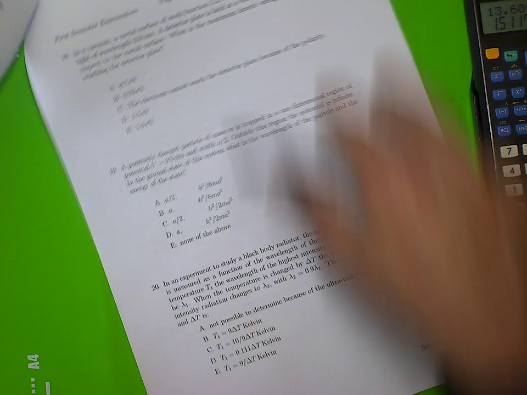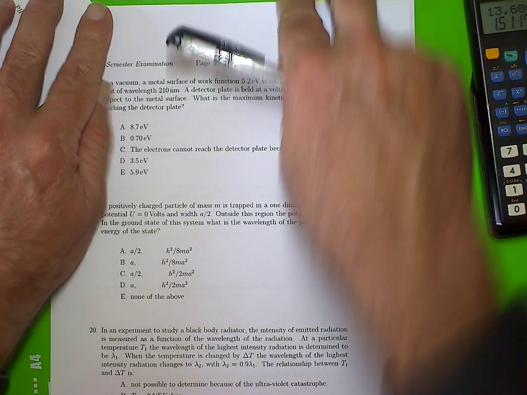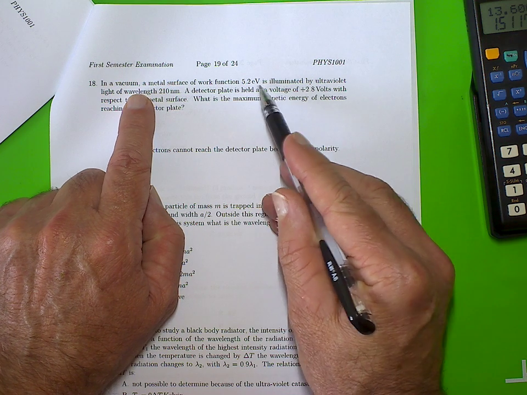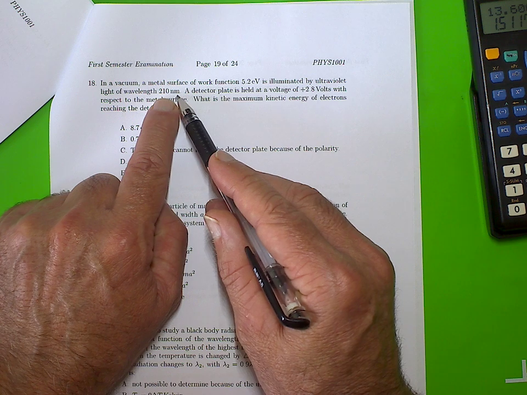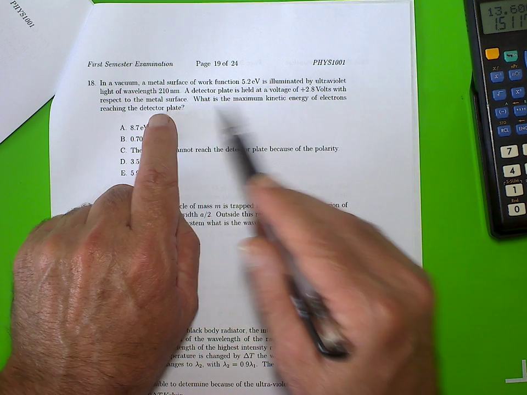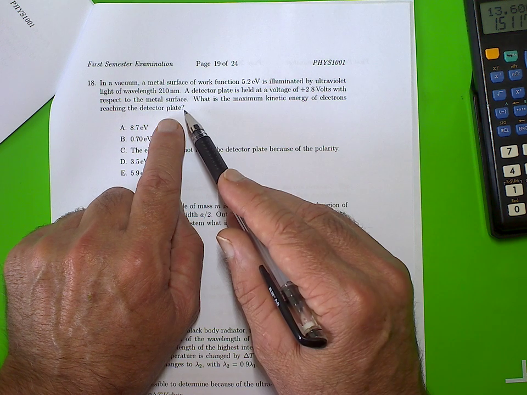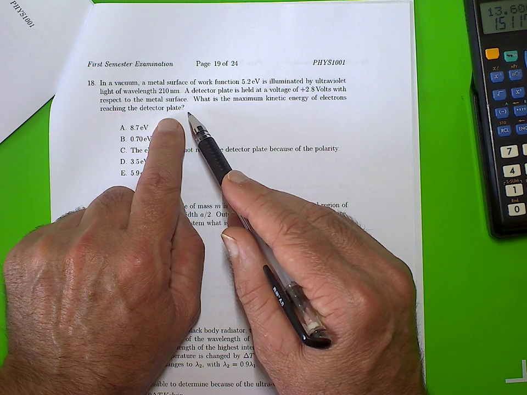Next, in a vacuum, a metal surface of work function 5.2 electron volts is illuminated by UV light of wavelength 210 nanometers. A detector plate is held at a voltage of plus 2.8 volts with respect to the metal surface. What is the maximum kinetic energy of electrons reaching the detector plate?